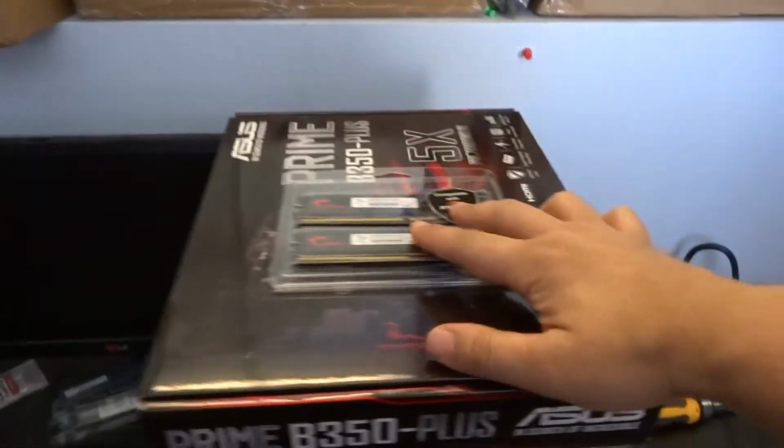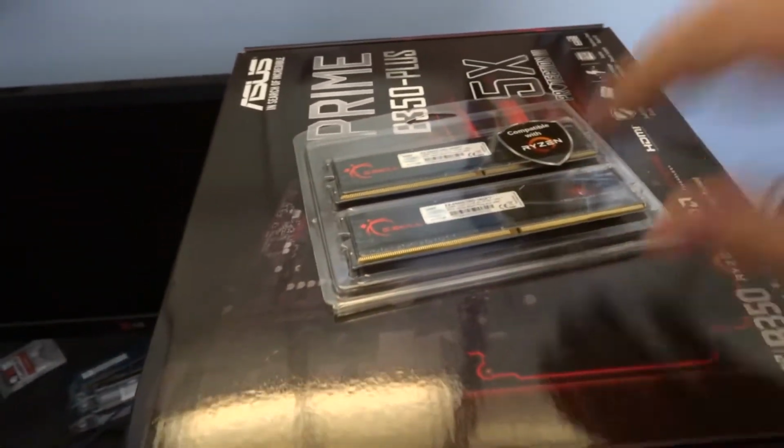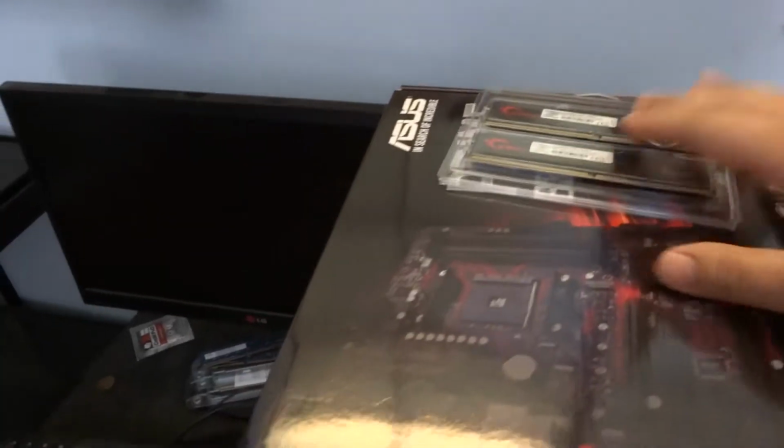With the Ryzen platform, anything faster than 2400 isn't going to work if you're trying to run 32 gigs. None of the kits right now are 32 gigs for this platform.